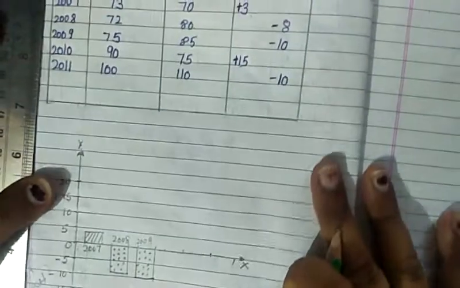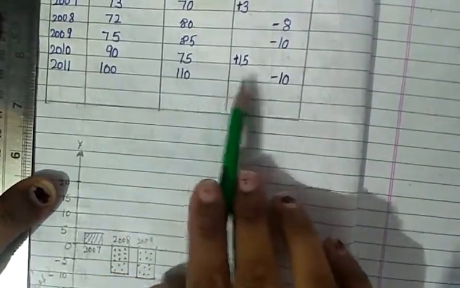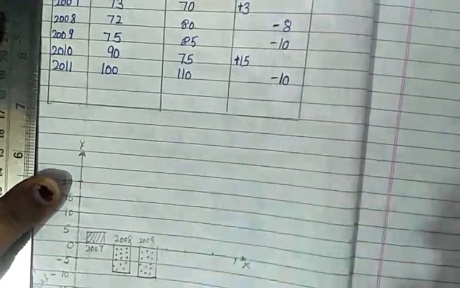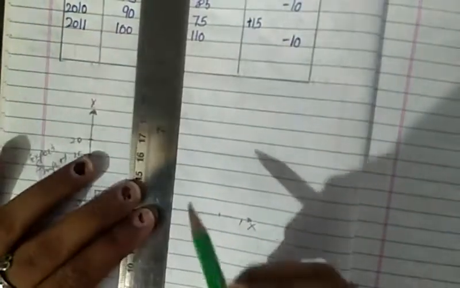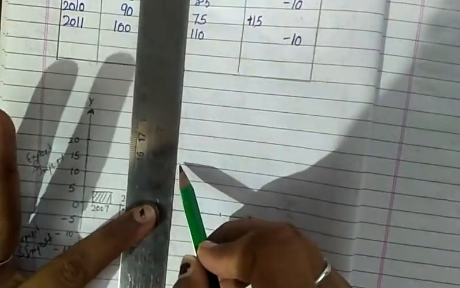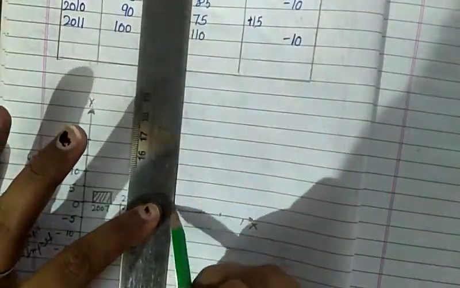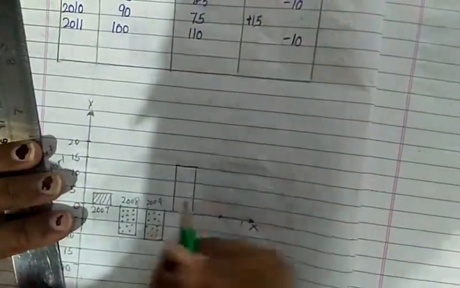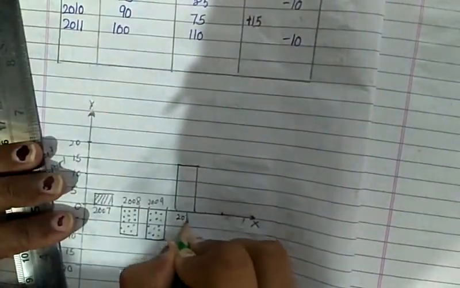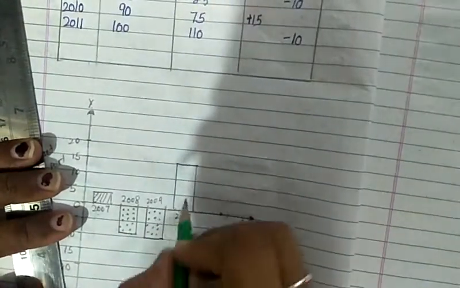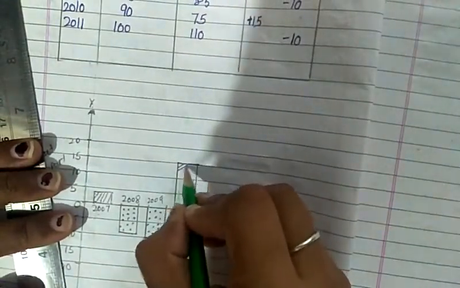Next, 2010. So 2010 shows surplus in balance of trade. So 15 is there, so I am plotting the bar to 15. The year is 2010 and this shows surplus of 15.